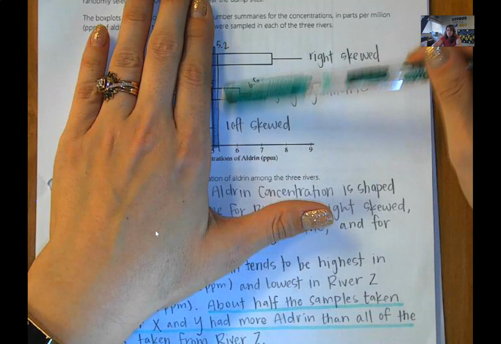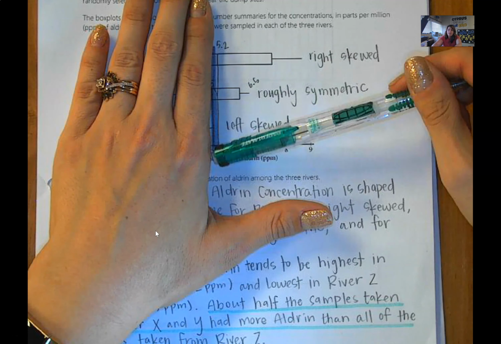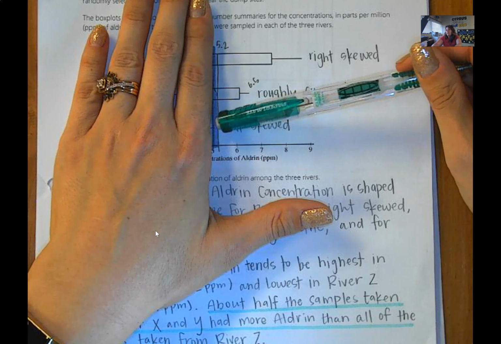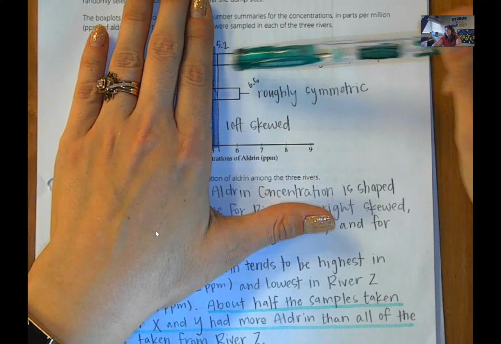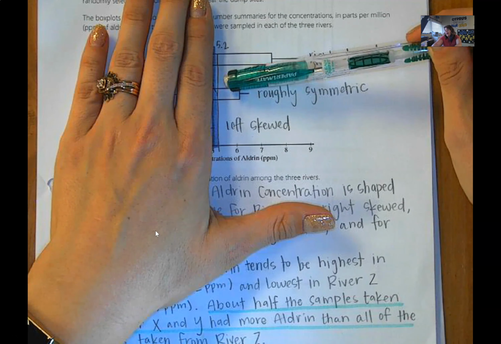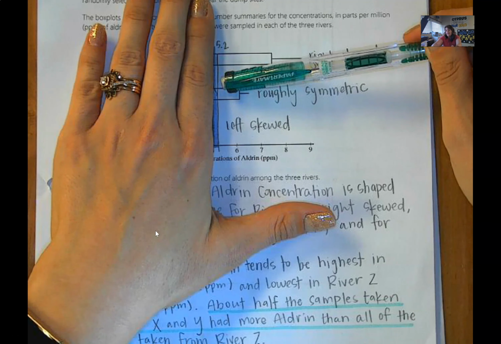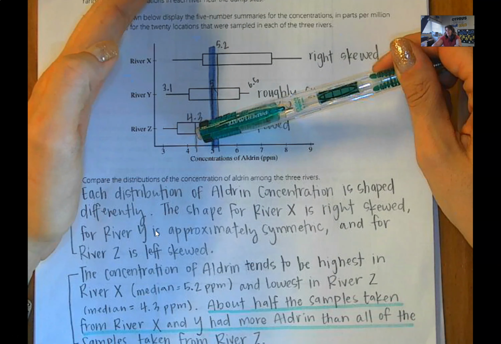It's not perfect, but pretty closely with the medians. So we can say about half of the samples taken from each of these rivers had more Aldrin than all of the samples taken from river Z.